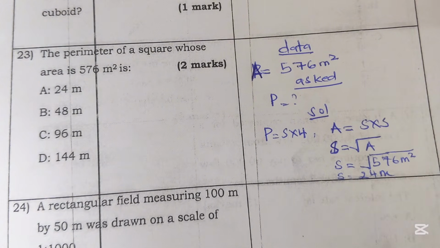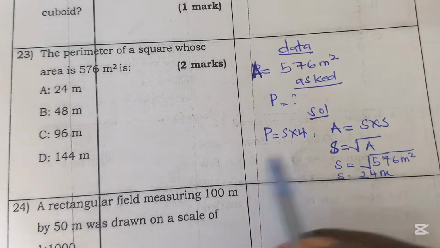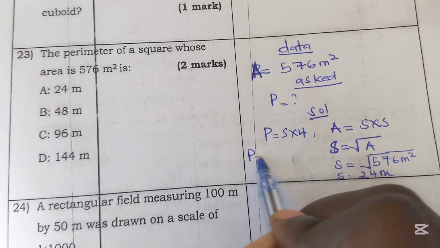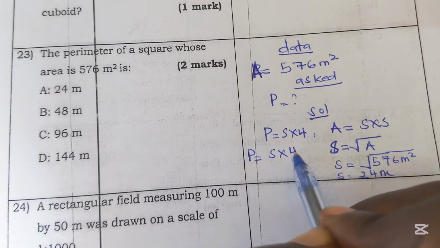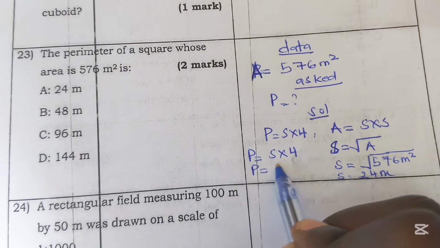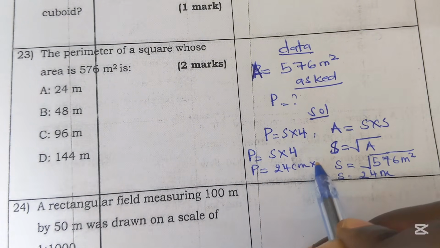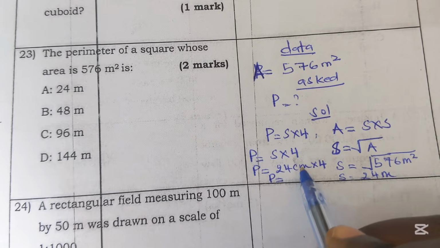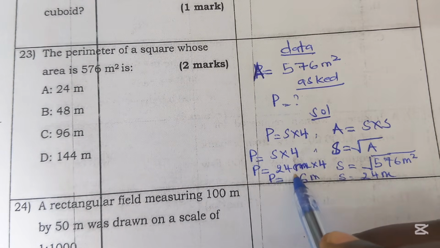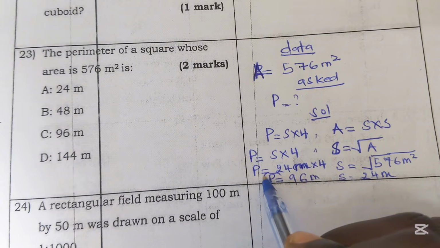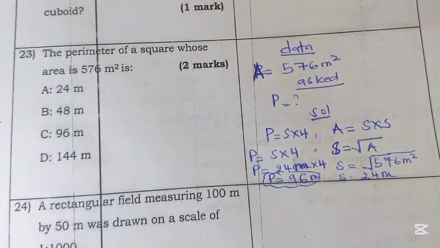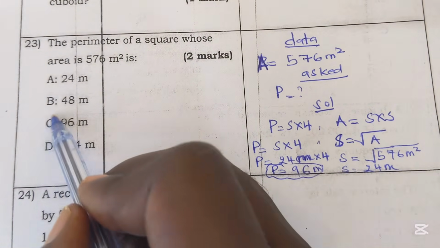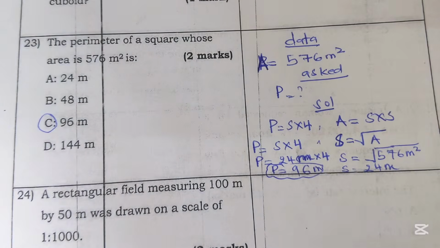Okay, then we have to find perimeter equal to side times 4. Then perimeter will be 24 meter times 4. Then perimeter here will be 96 meter. Then the answer is letter C.